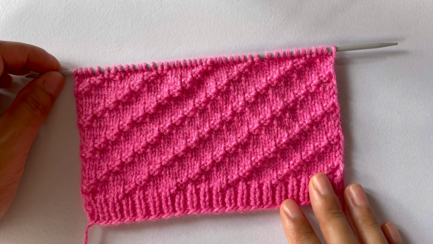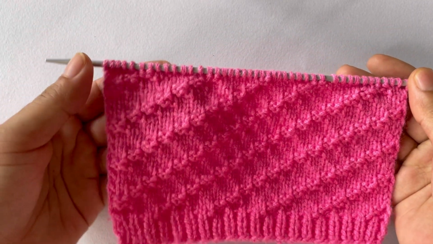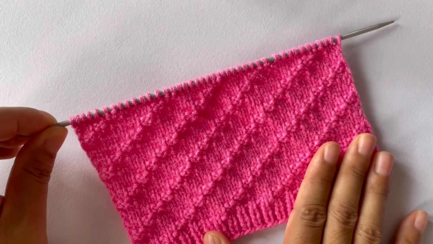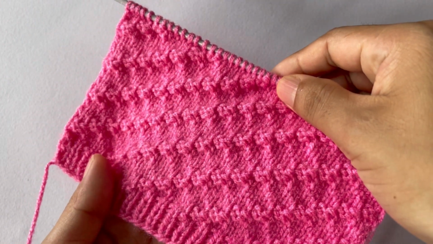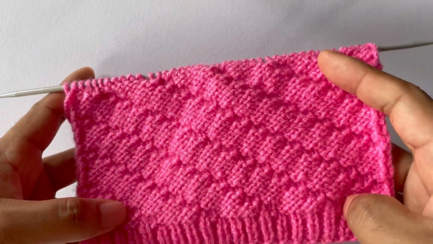In this video we're going to learn to knit this beautiful and easy pattern. This pattern can be used in your baby sweater, lady sweater, gent sweater, baby's blanket. This is the way it looks like. See, wrong side looks like this.